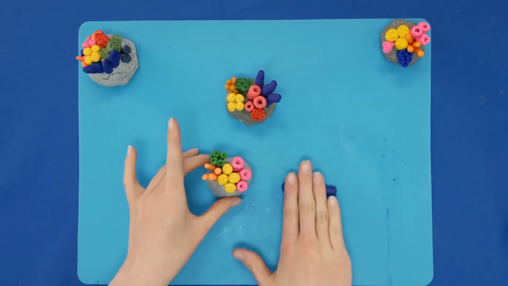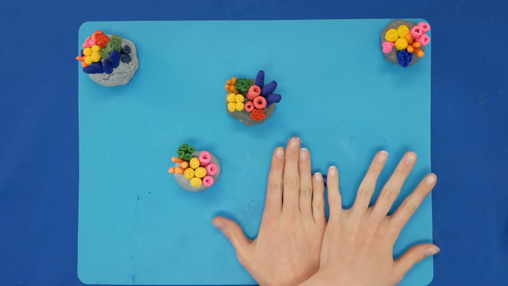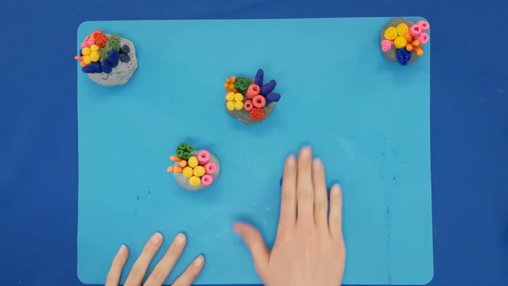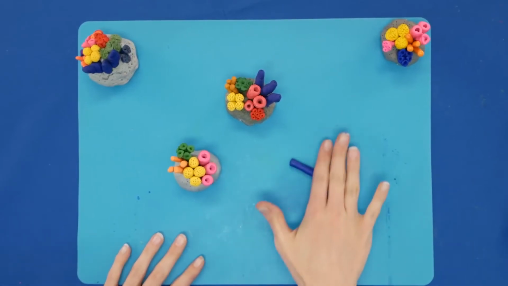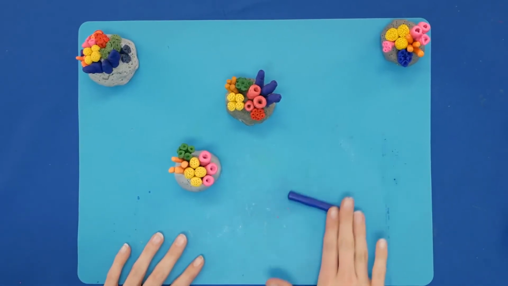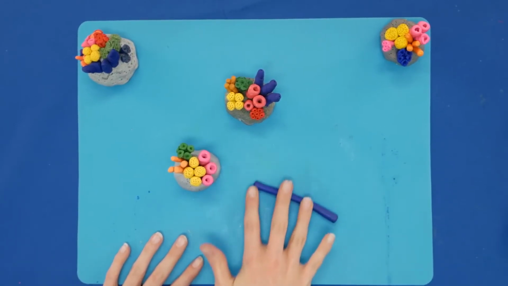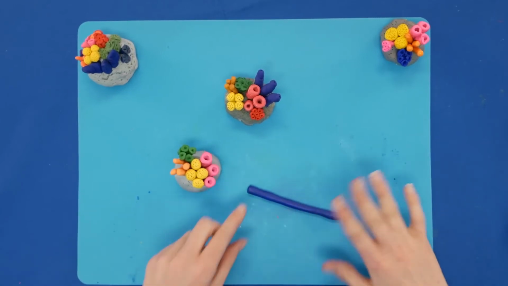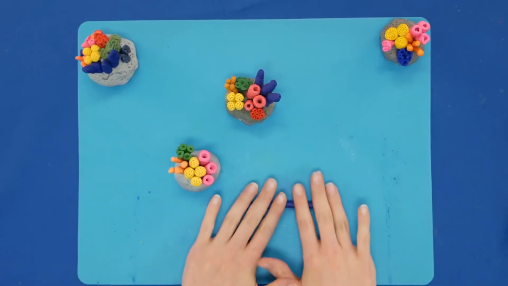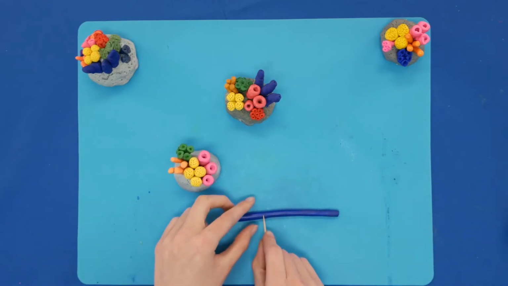So we're going to want to roll it out until it's a little bit past our pinky. So it'll end up being about 5 fingers long. You can move your hand back and forth as you roll to make sure that the clay noodle is fairly even. All right, let's stop about there. We're going to want to cut this into thirds.